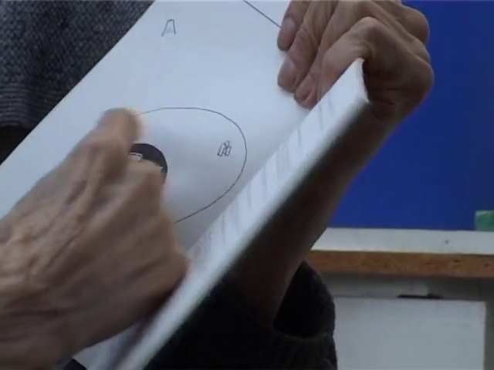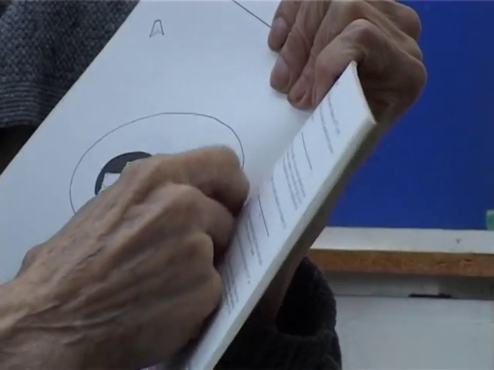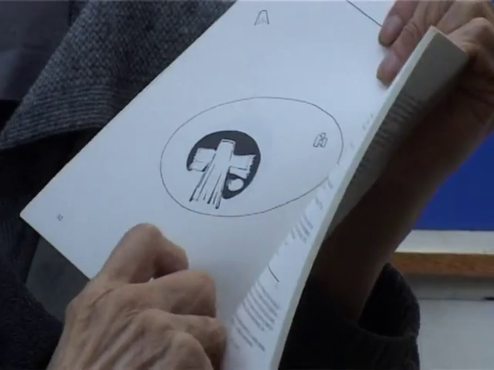That gives a rational individual, which we recognize as the social person in a society which we have at the moment.